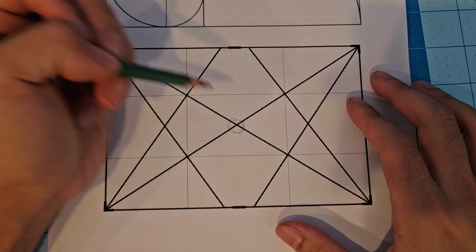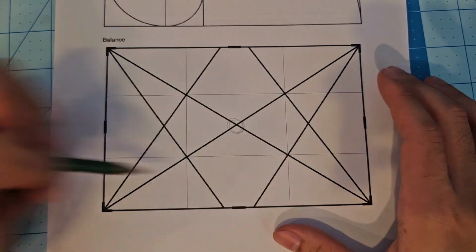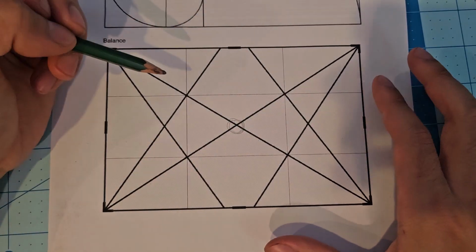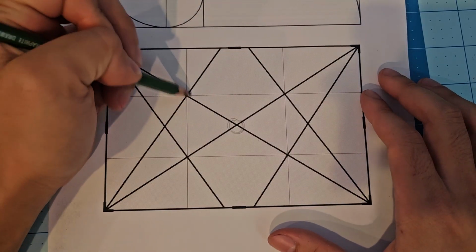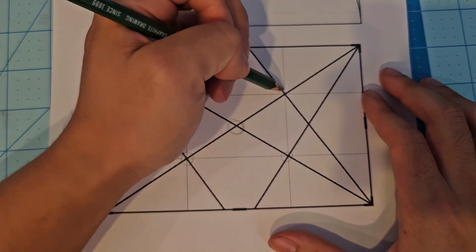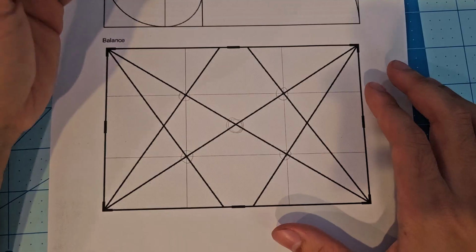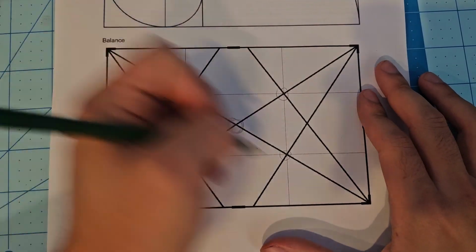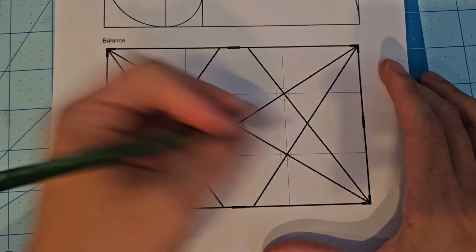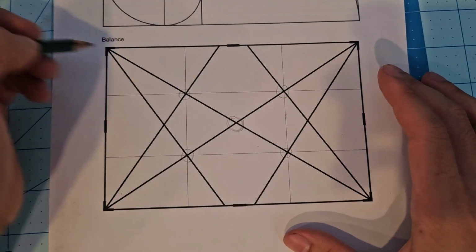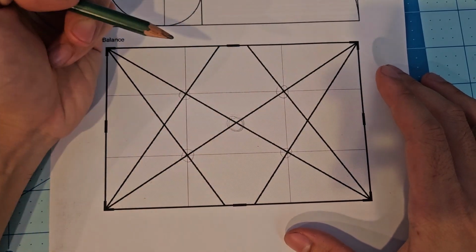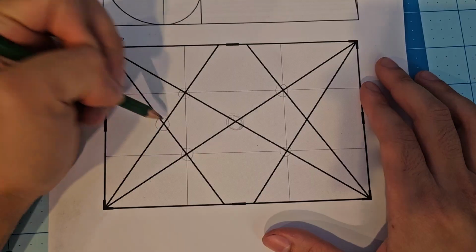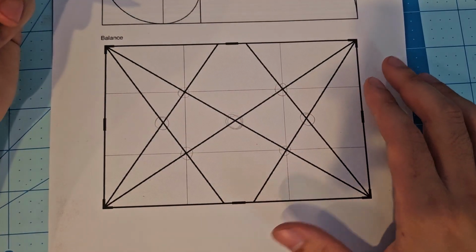I want you to pay attention here. We still have these lines that split the composition into thirds. Yes, we still have these intersecting points from the rule of thirds, but notice that these more diagonal lines here that create this center intersection also create these points here, right?